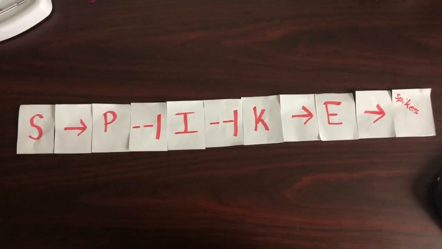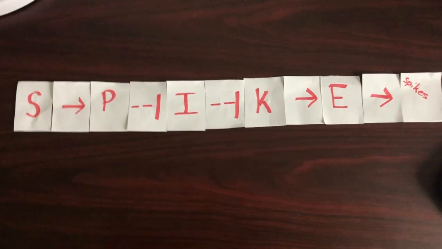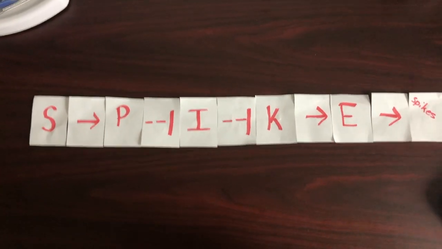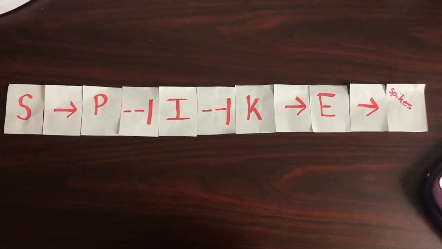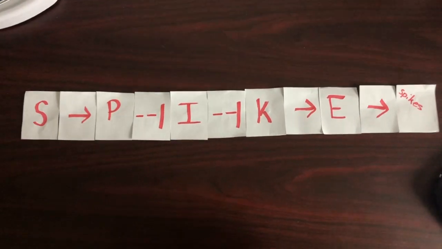My name is Elena Moore, and today I'm going to be doing prompt 6-2, and we're going to be talking about developmental networks and what happens when you remove certain genes.